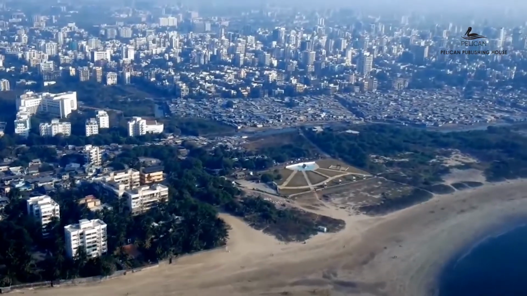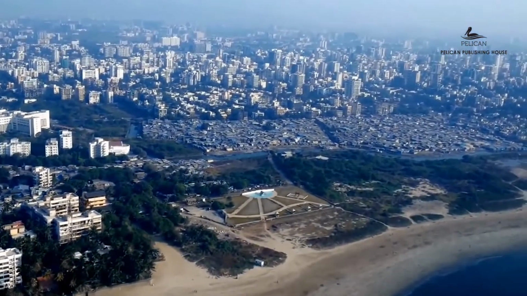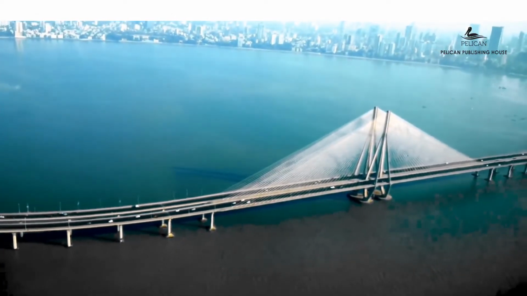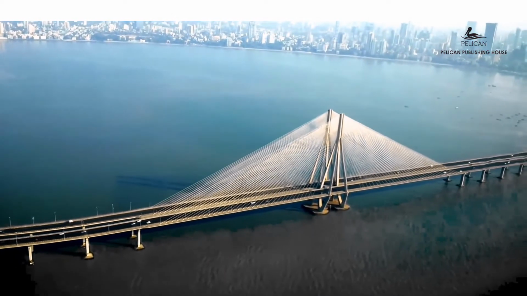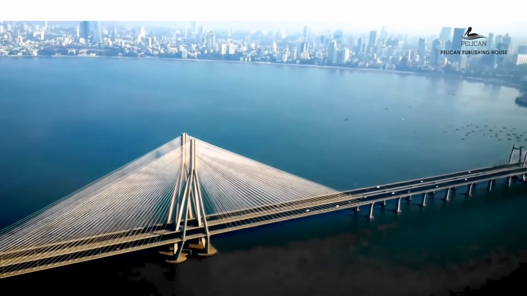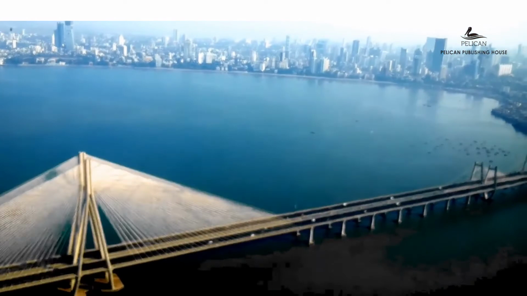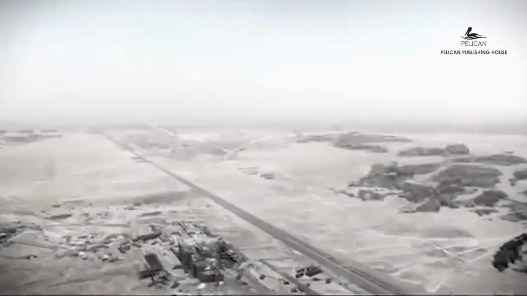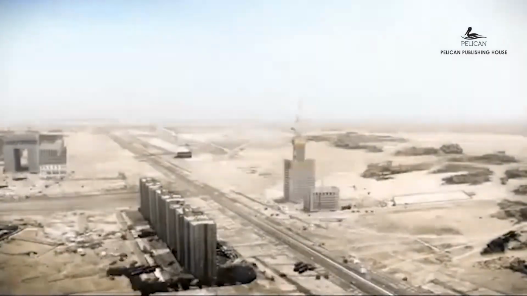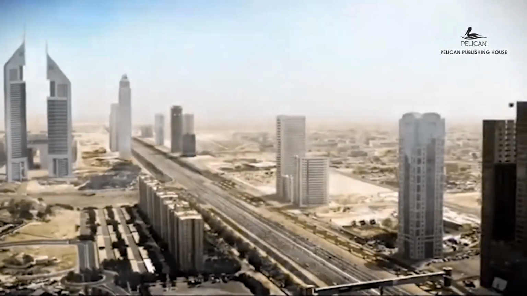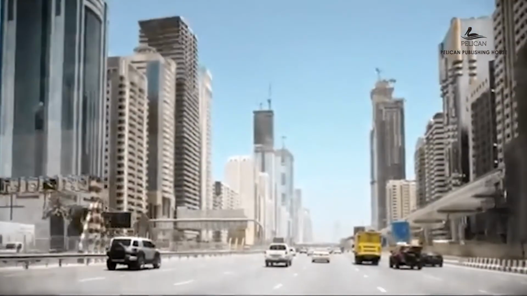Now look at where you live. We now live in cities. Wherever you see, you find buildings instead of nature. Therefore, cities are also called concrete jungles. How did we move from natural jungles to concrete jungles? Well, we started with a village. Villages grew into towns and towns turned into cities. And now we have a metropolitan city.